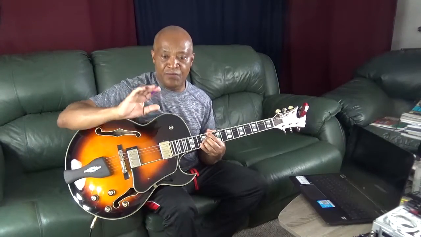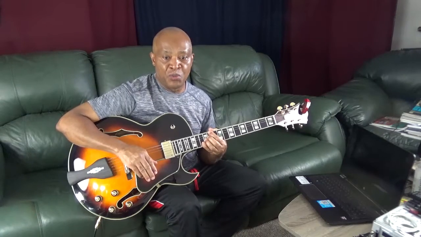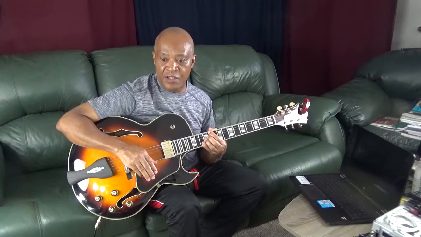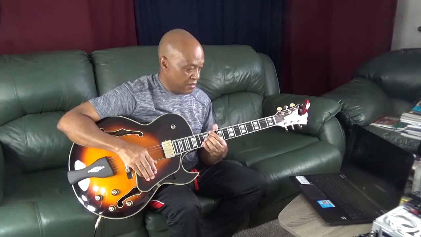You got to start on note number 5 of the scale to play the Mixolydian Mode. And all you need to do is play the major scale, and then you flatten the 7th degree of the scale.